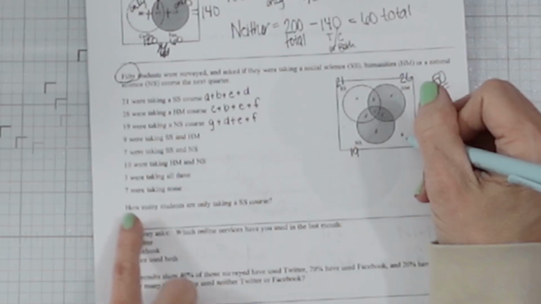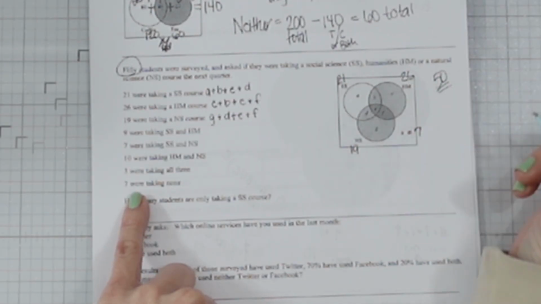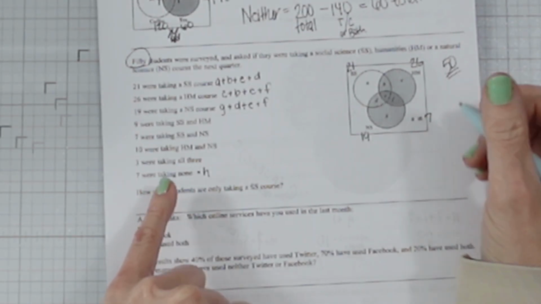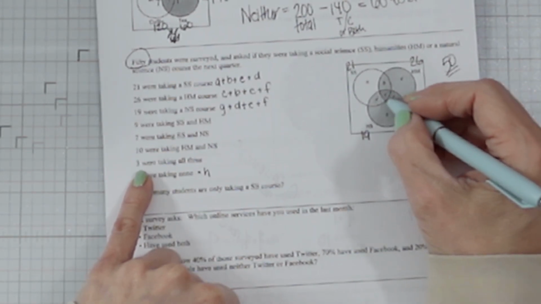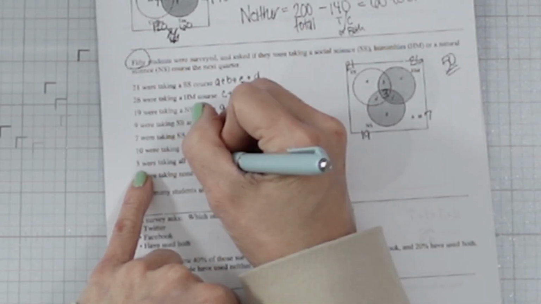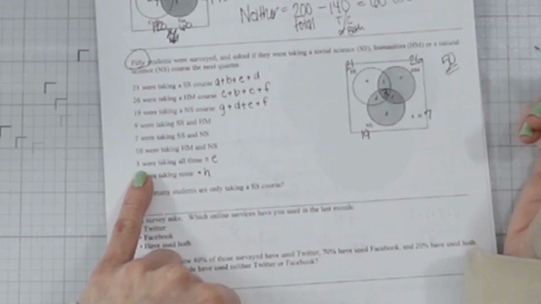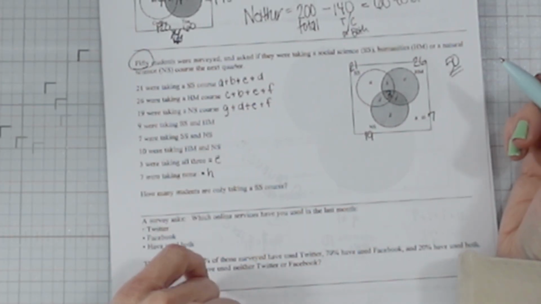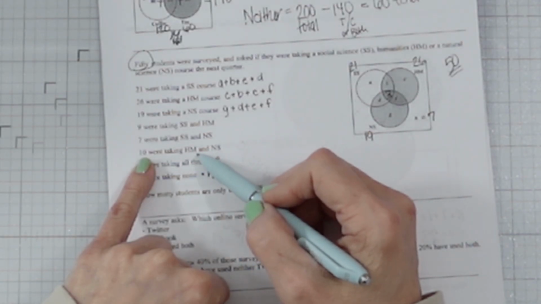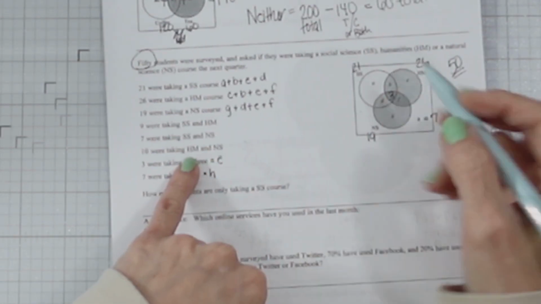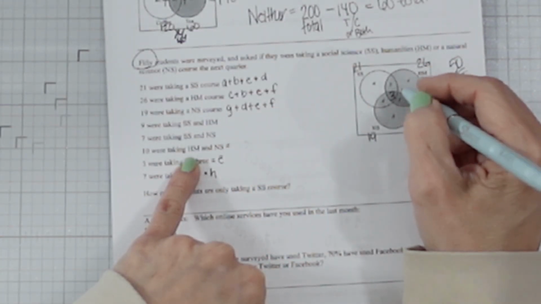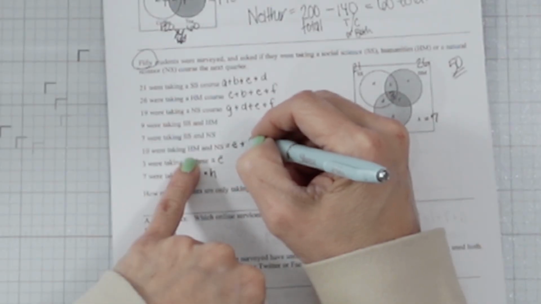And then H over here, this would be 7. Okay, so this is H. There were none. And then we have 3 that were taking all. I'm going to put 3 right here because 3 is E. They were taking all 3 courses at the same time. Okay, 10 are taking humanities and natural sciences. So I'm going to come over here. So humanities and natural science, well, that is E plus F.